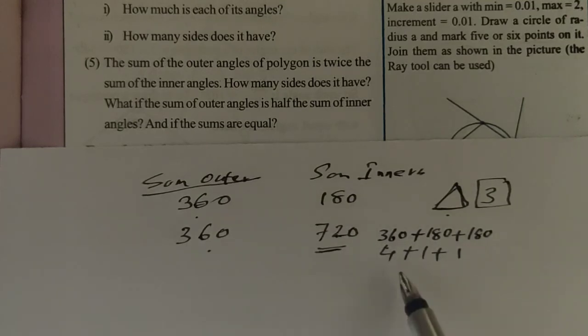Therefore, that is 4 plus 1 plus 1. That is 6 sides. This polygon has 6 sides. That is, it is a hexagon. We can see it is a hexagon.